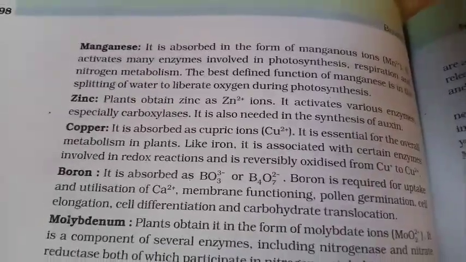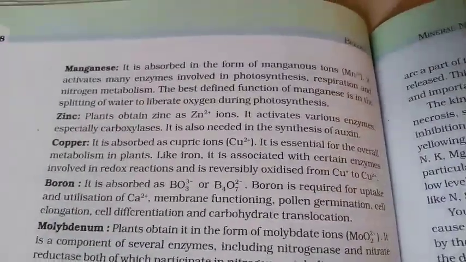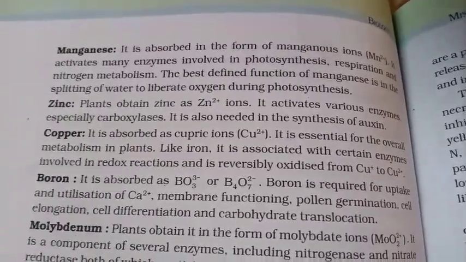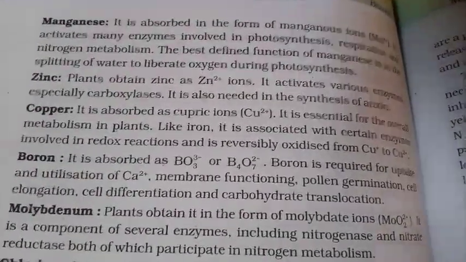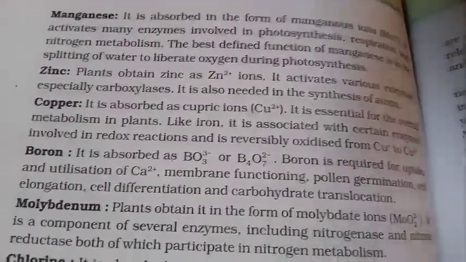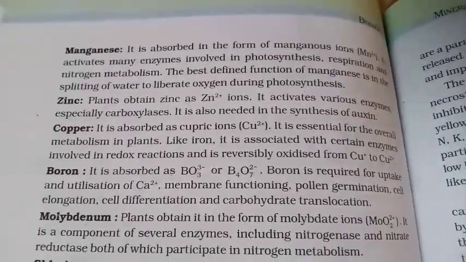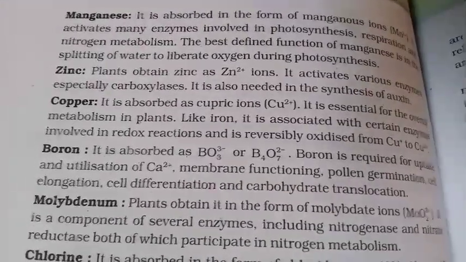And then molybdenum. Plants obtain it in the form of molybdate ions, MoO4 2-, and it is a component of several enzymes including nitrogenase and nitrate reductase, both of which participate in nitrogen metabolism.